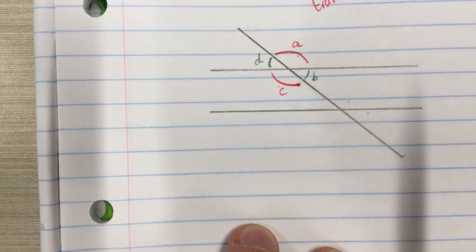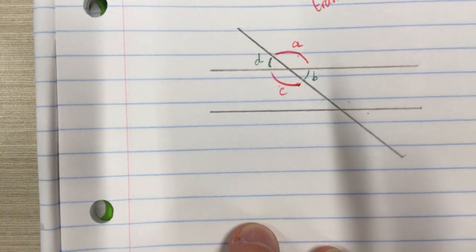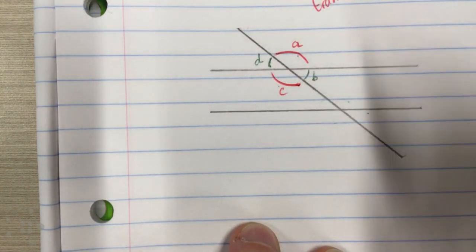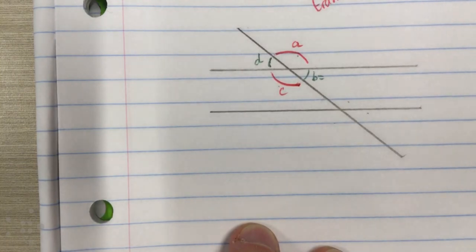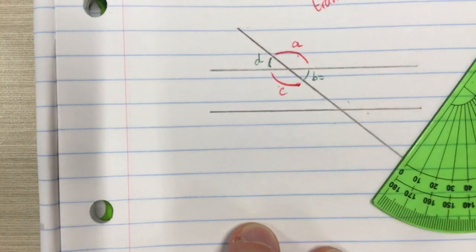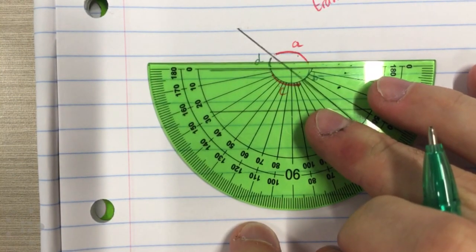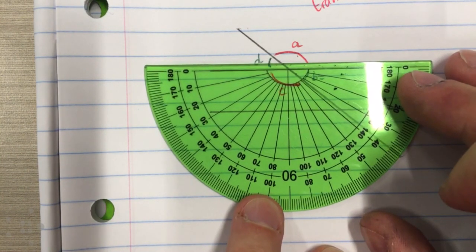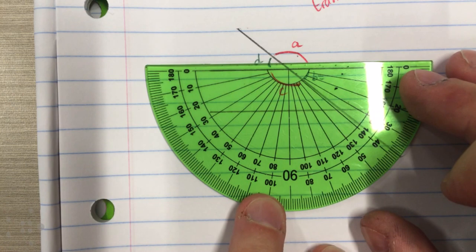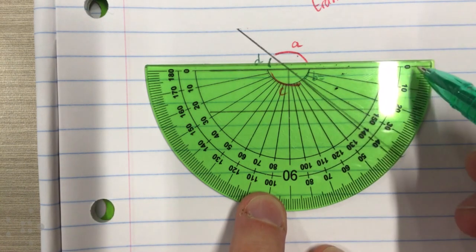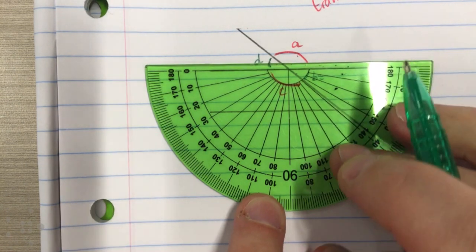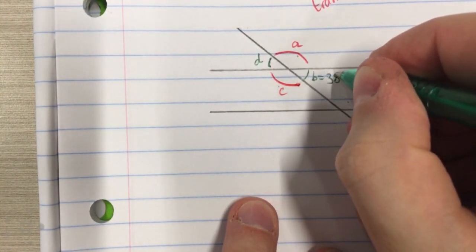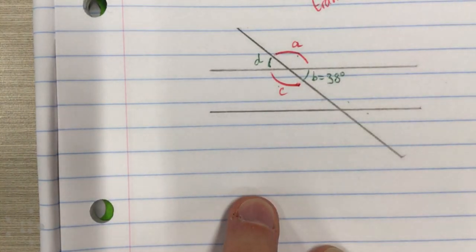All we need is one angle. Now which angle do we need? Well, let's say we'll get B this time. We'll figure out what B is. That's a fairly simple process. We can figure out what it actually is by using one of these little protractors. And we know that it's about 38 degrees. So I'll write that there.